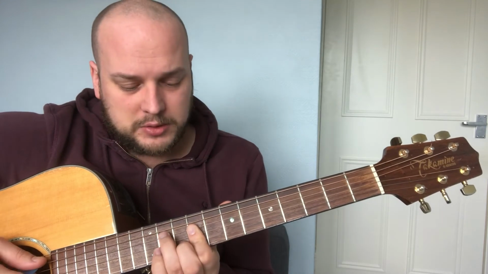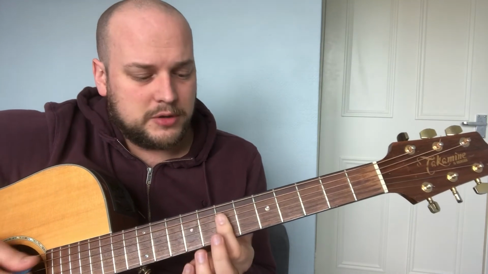See that? Now again, I'm putting the open A at the bottom of it, which means I haven't got the root note at the bottom of the chord. I've got a type of chord called a slash chord, which is an E with an A in the bass. But that's okay. So I've got this A chord, this E chord with an A in the bass. Then the third and final chord for the intro is here.